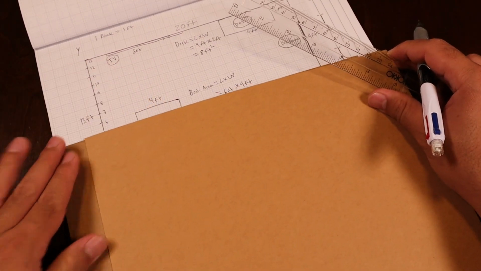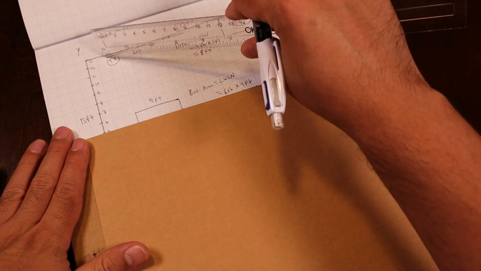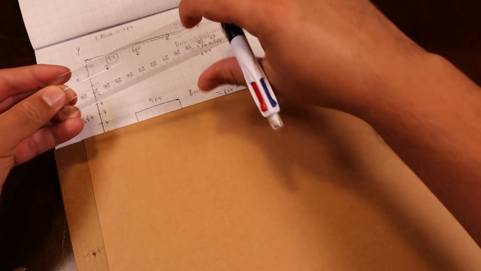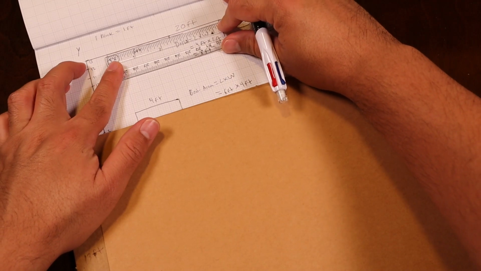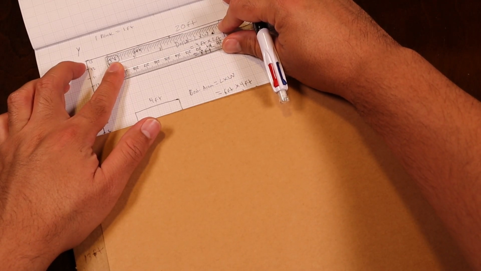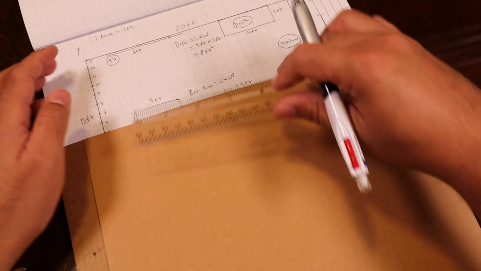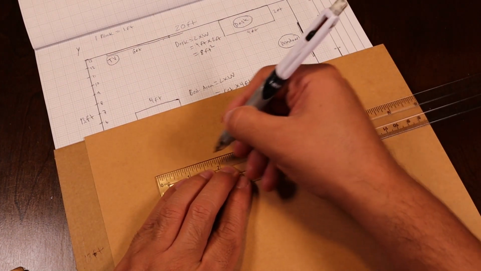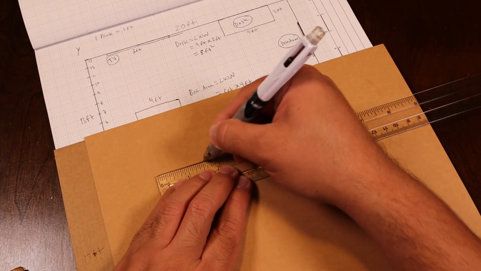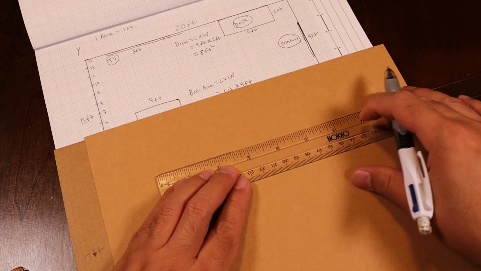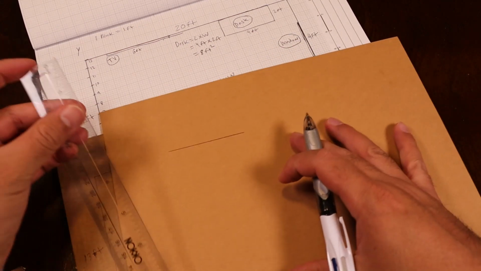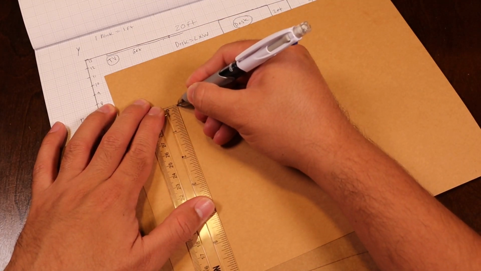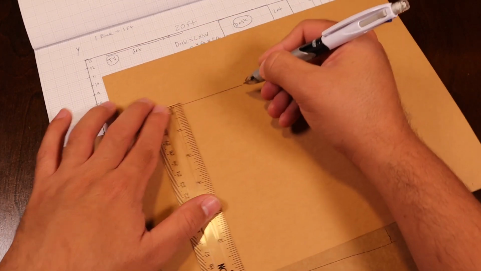On our 2D blueprint, we say it is 6 feet, and using the ruler, we see that it's about 2.5 inches wide, and that represents the 6 feet. So we have 2.5 inches, and we're going to make this 2 inches tall.